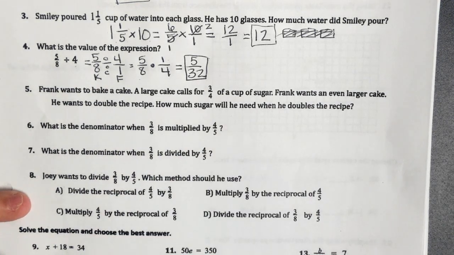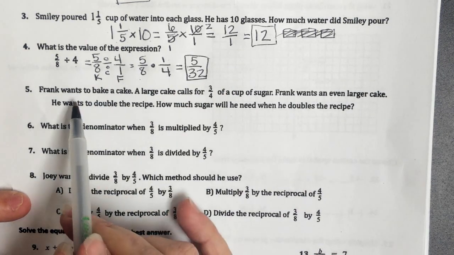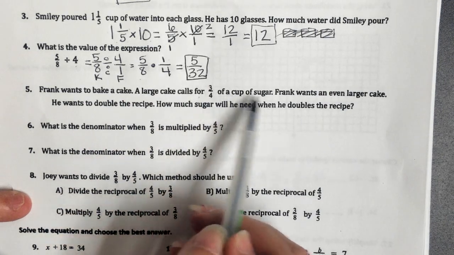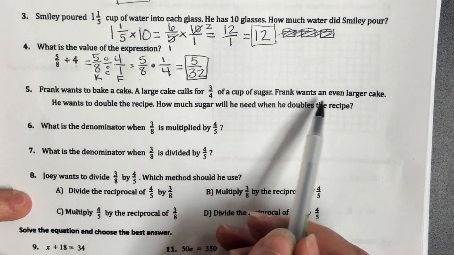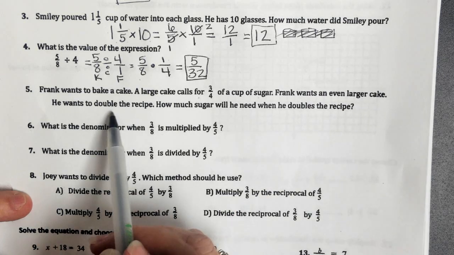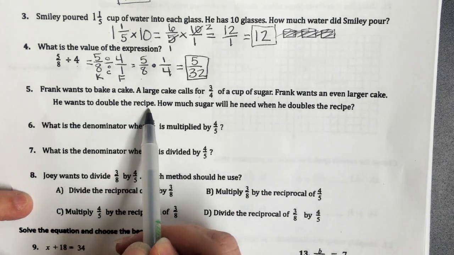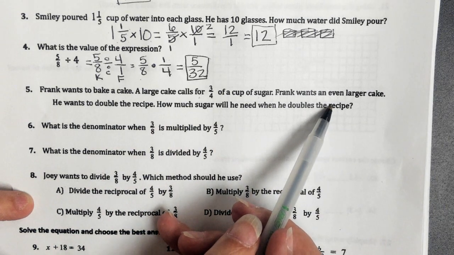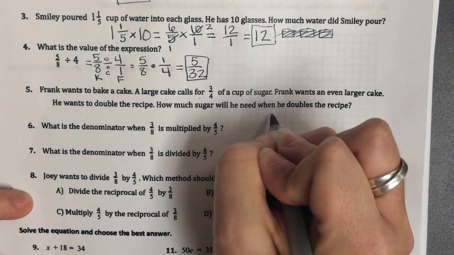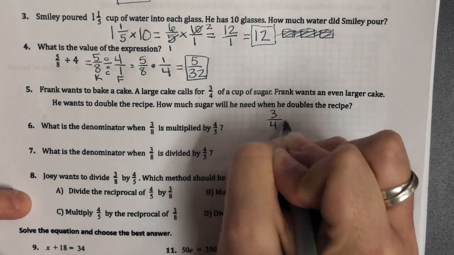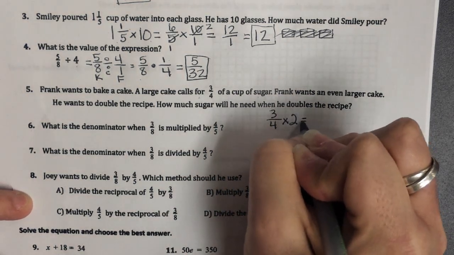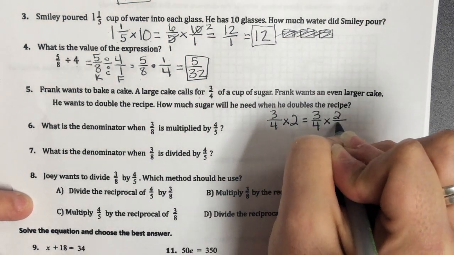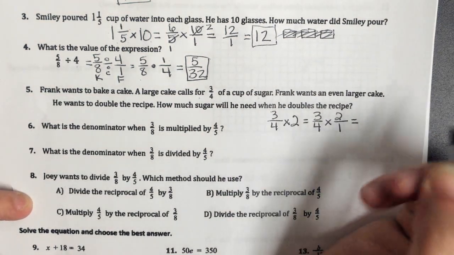So, okay, number 5. Frank wants to bake a cake. A large cake calls for 3/4 cup of sugar. Frank wants an even larger cake. He wants to double the recipe. How much sugar will he need if he doubles the recipe? What kind of math is that? Multiply. So 3/4 times 2, which is officially 3/4 times 2 over 1. That's what's gotten a few people.